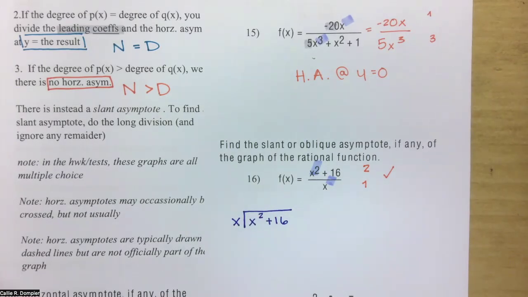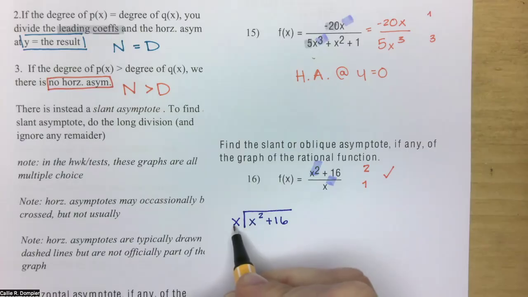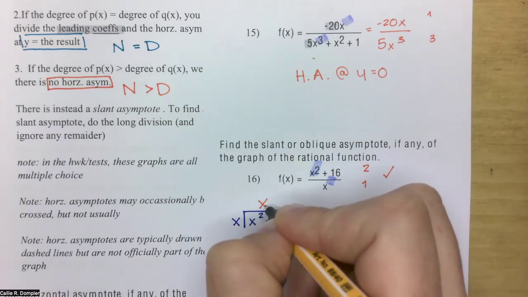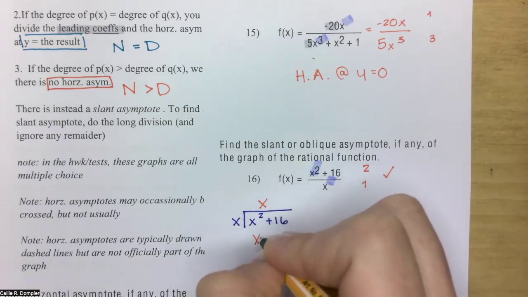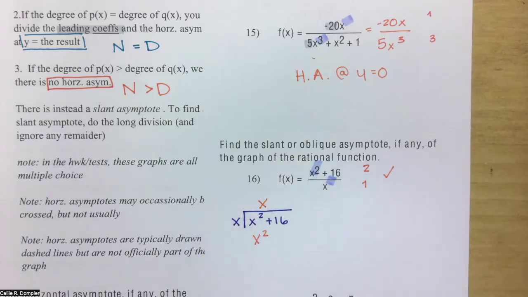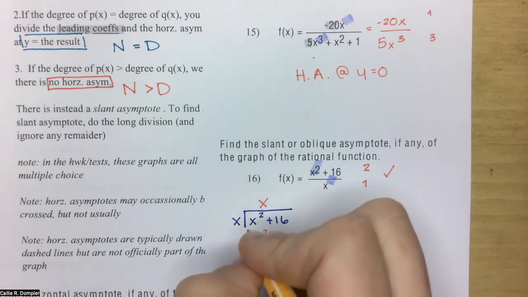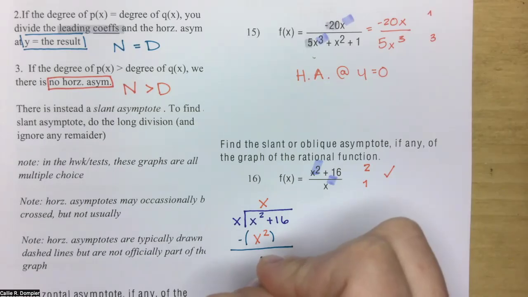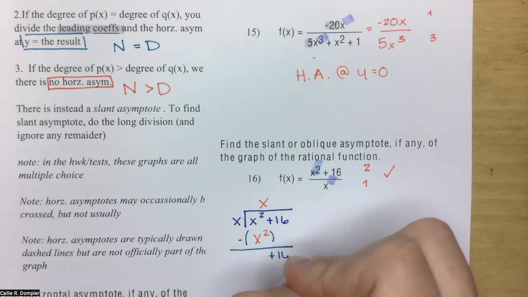Okay, do you remember how to do this? So you have x squared and you want to turn x into x squared. What do you multiply it by? You multiply it by x, right? X times x just gives me x squared. And then I have to subtract that. My remainder is nothing here, right? And then I bring down the plus 16.